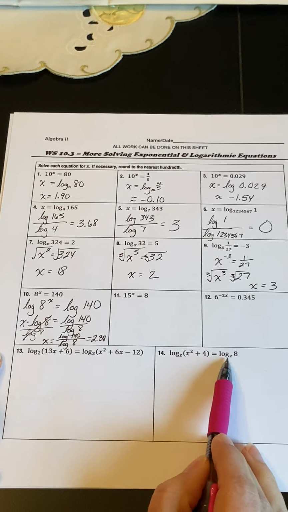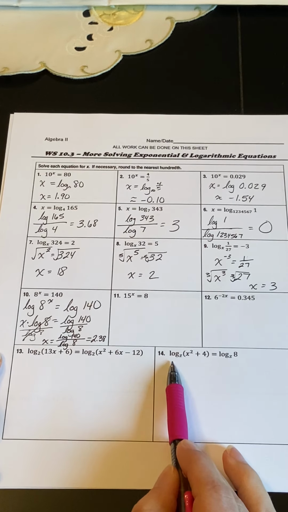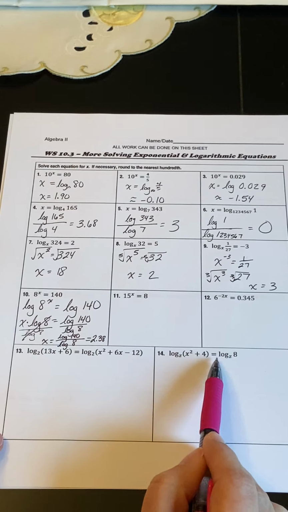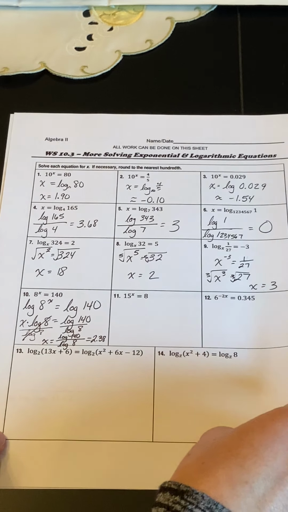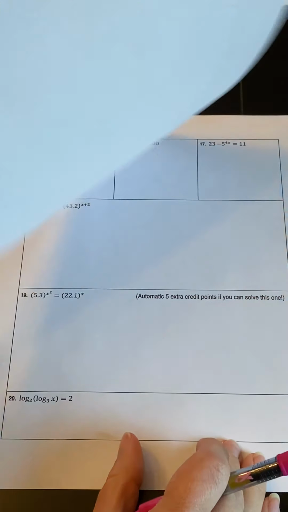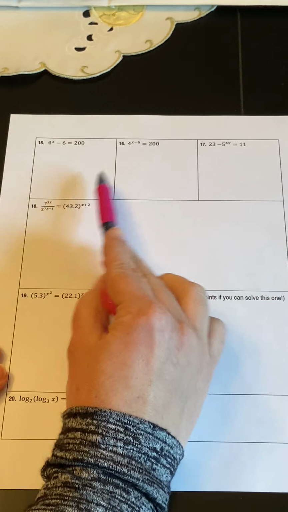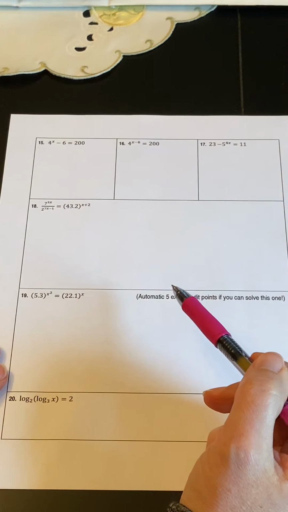Log base 2, log base 2. Again, I've got two of the same base logs equaling each other, so I can just ignore the logs and set x squared plus 4 equal to 8. Easy problem to solve. Okay. On the back then, again, just looking for these little tricks. I want to see what you can come up with.